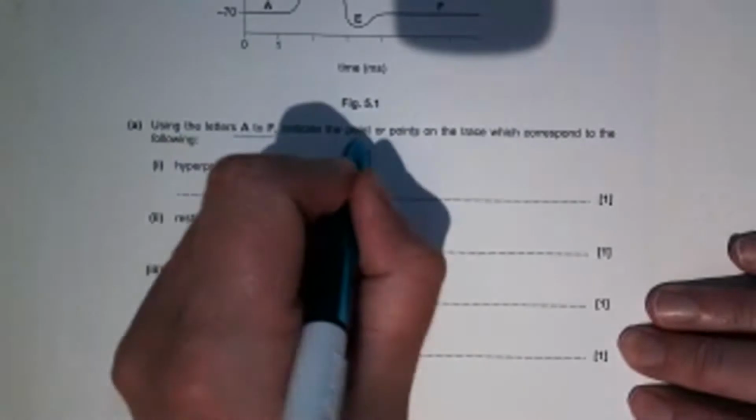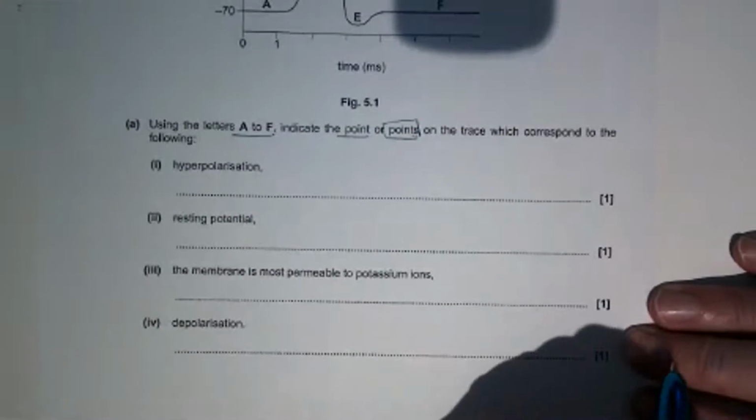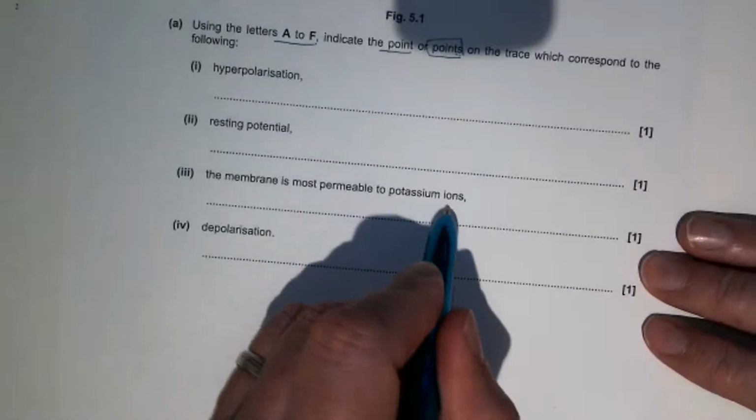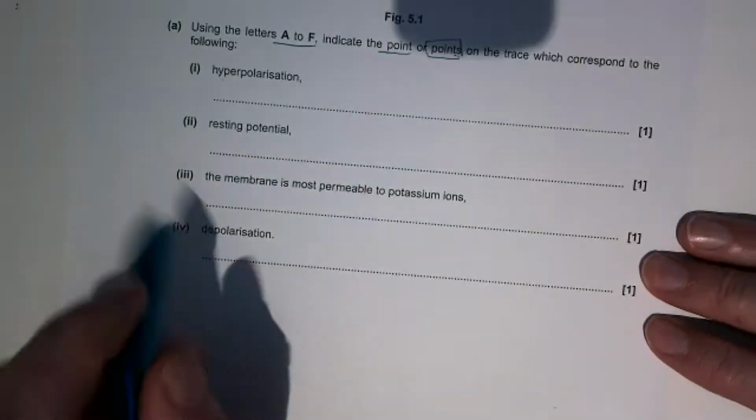So it says using letters A to F, which relate to the A to F on the graph, indicate the point or points. This is important, point or points, so it could be more than one, that correspond with the following. And then we've got hyperpolarization, resting potential, the membrane is most permeable to potassium ions, and depolarization.